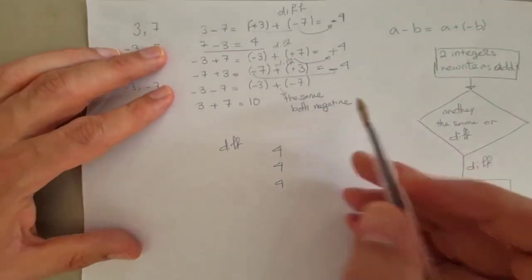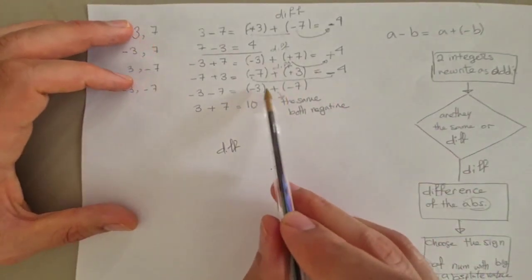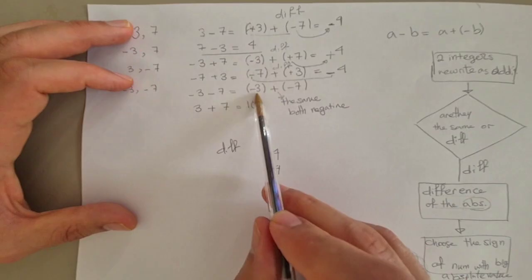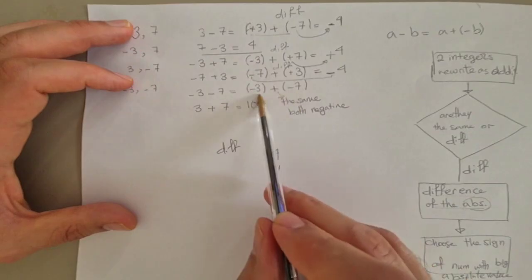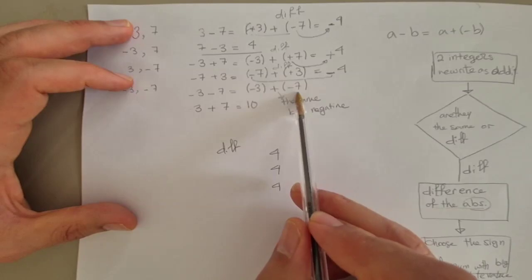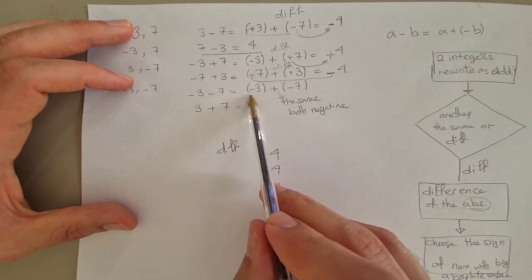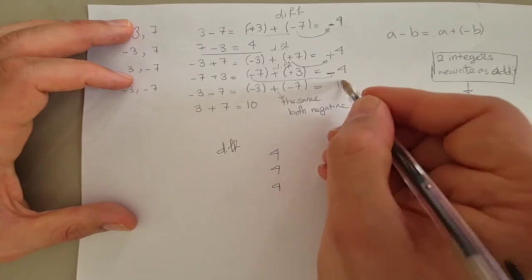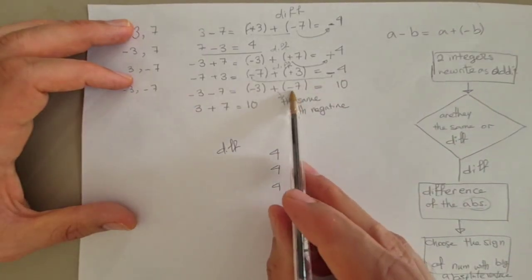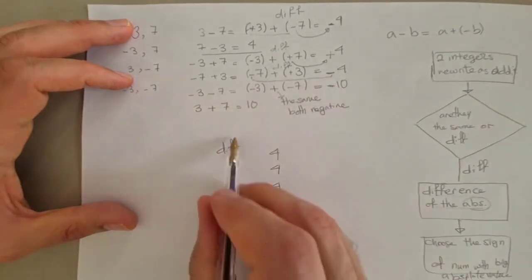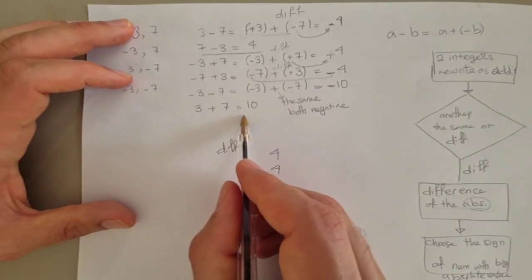Now, what if I have got the same sign here? When we have got the same sign, we just ignore the sign for the time being. The absolute value of -3 would be 3, and the absolute value of -7 would be 7. So just add them up. 3 plus 7 would be 10. And then, because both are negative, I just put a negative sign in front of them. In this case, we already know that, but the same rule could apply.